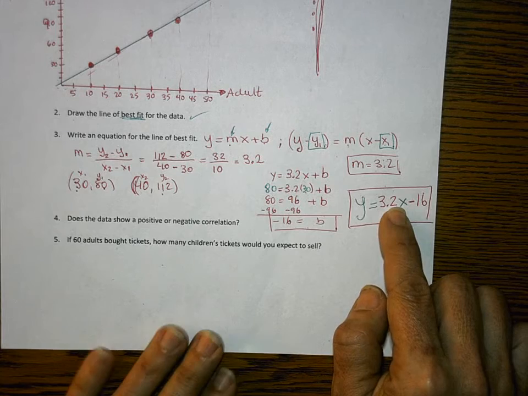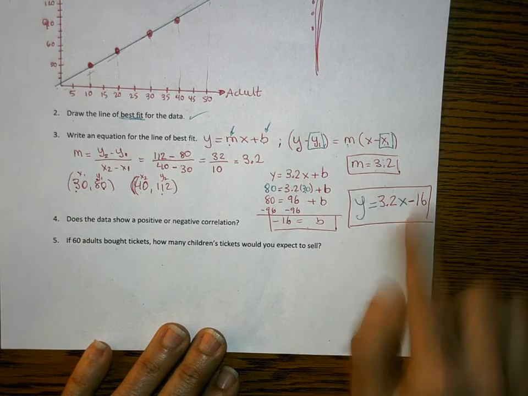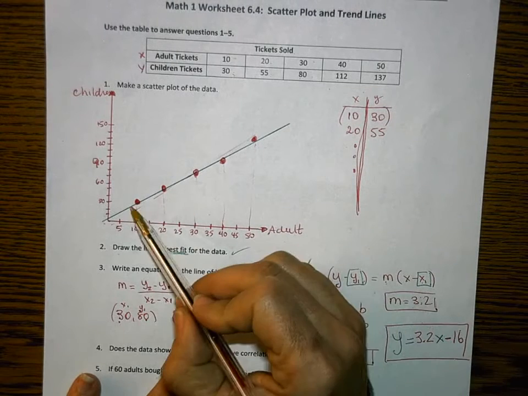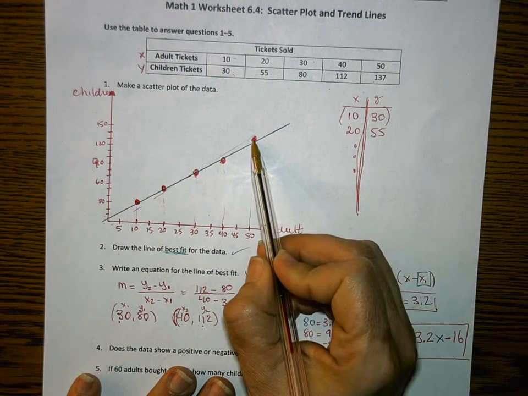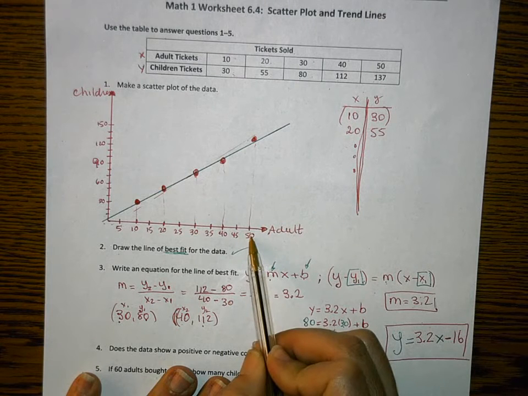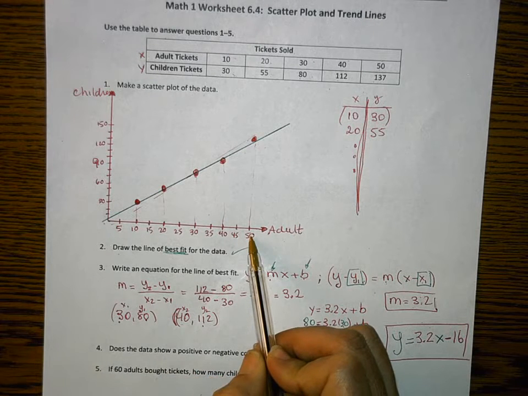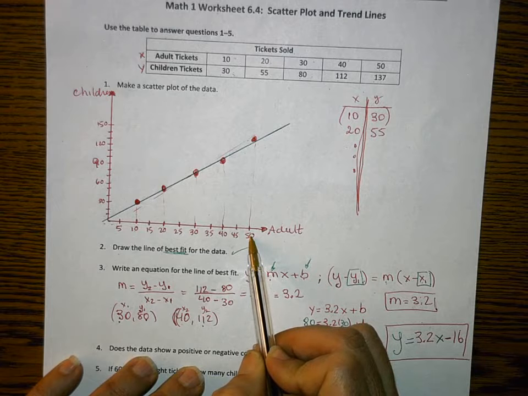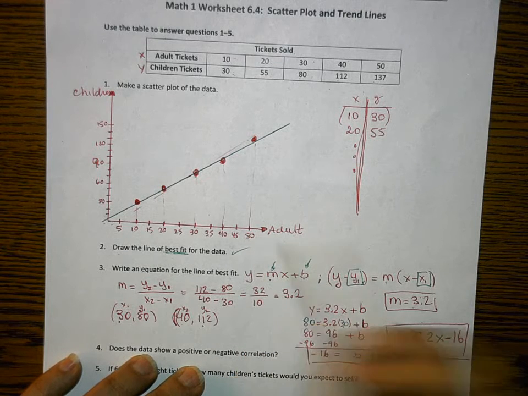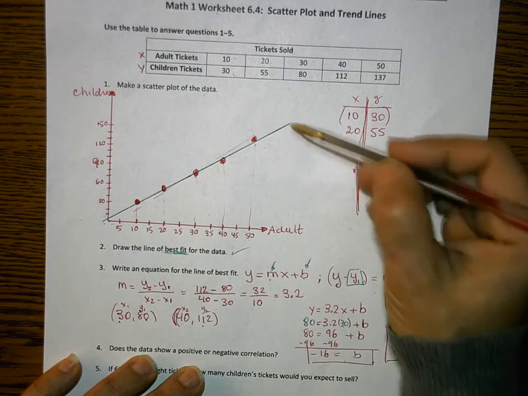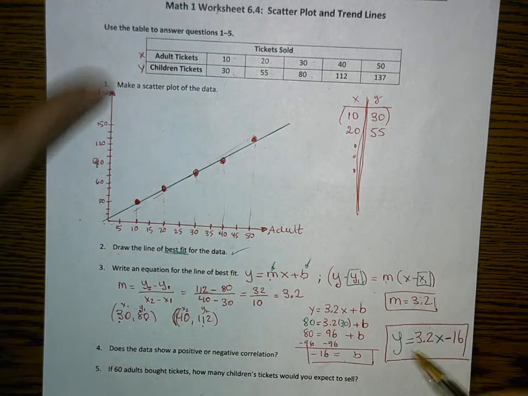And that is the whole reason why we create a line. This line over here that we drew was based on the dots that were here, the points, but I can make predictions above 50 tickets for adults. I can make a prediction. I wonder how many children tickets I would sell if I sold 100 adult tickets, further down the line. So you can make predictions based on the equation of this line.